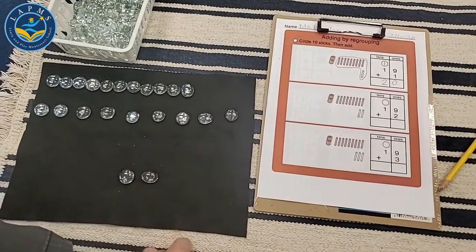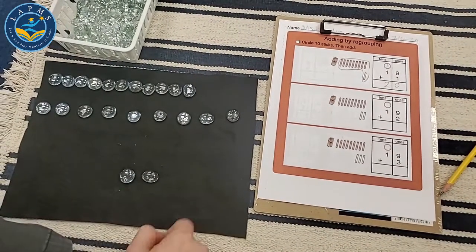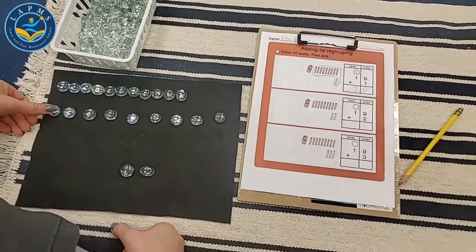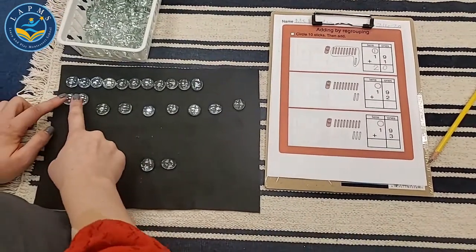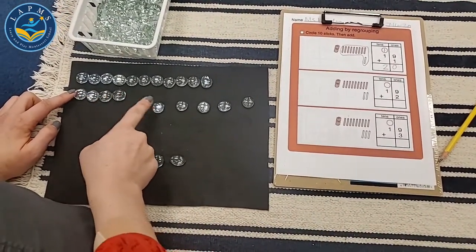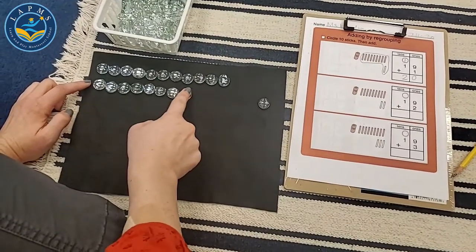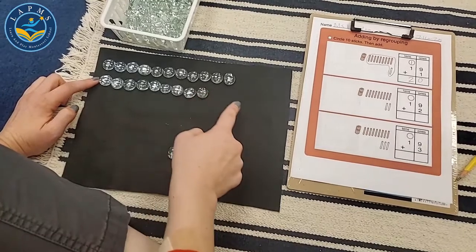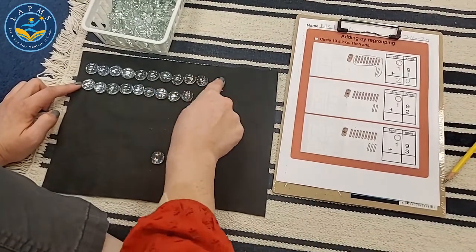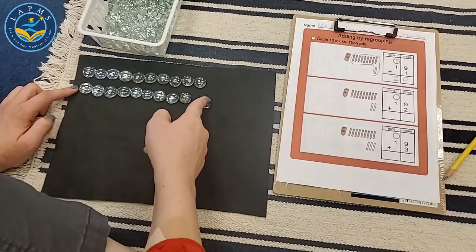Okay, so we need to make a fix it. So we got to add all of our numbers together. We have, this is 9. So we have 1, 2, 3, 4, 5, 6, 7, 8, 9, 10.